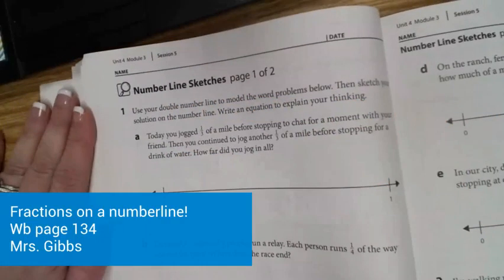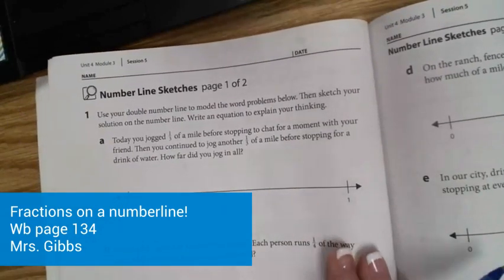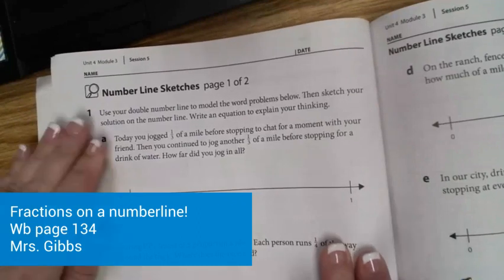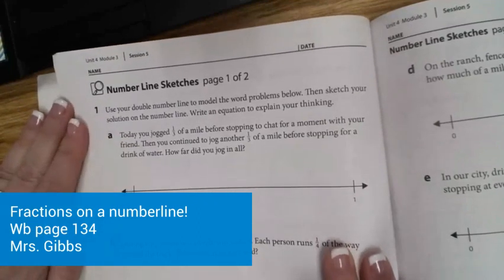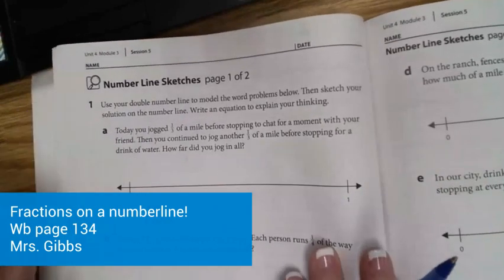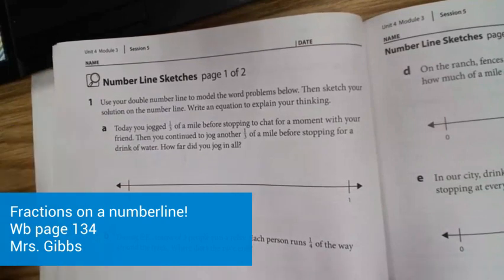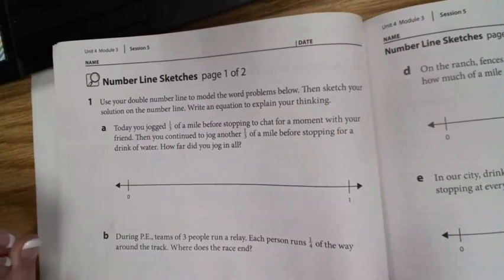Today, we're going to be working on number line sketches. If you have your Bridges workbook, you can find this on page 134. If you do not, just grab a piece of paper and start with the number lines and work them out with us. You can pause the video to draw the number lines. You do not need to write the problems. Just write down what I write down and draw the number lines.